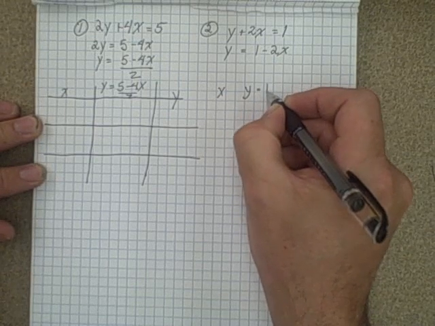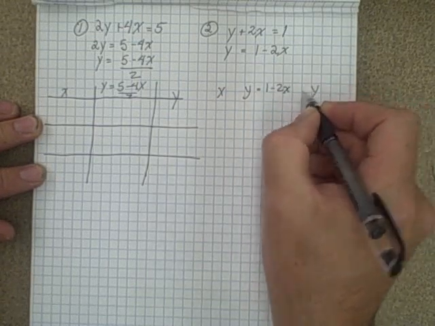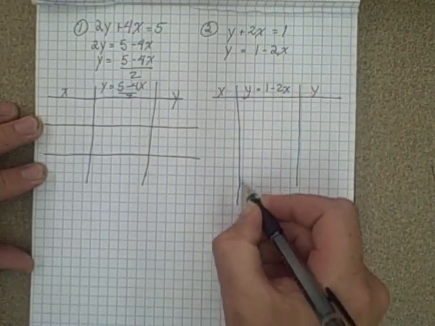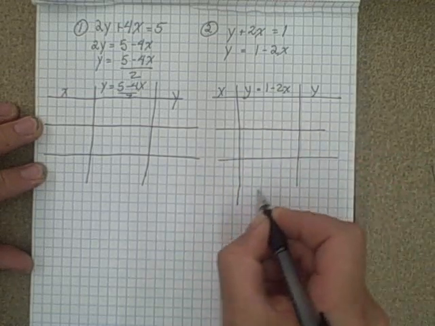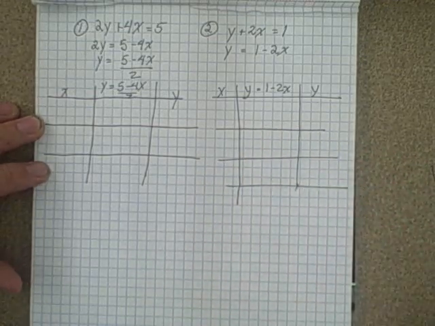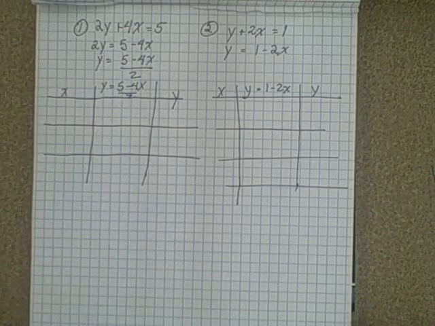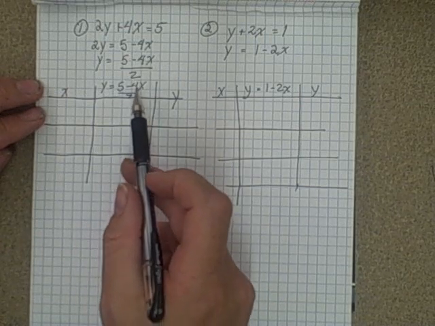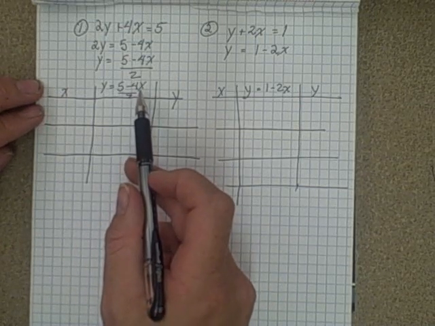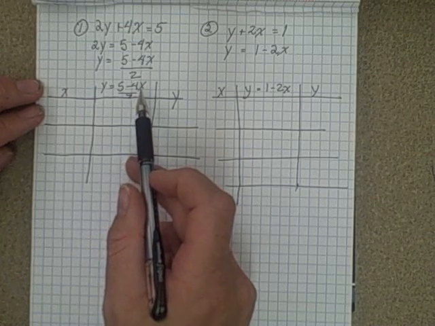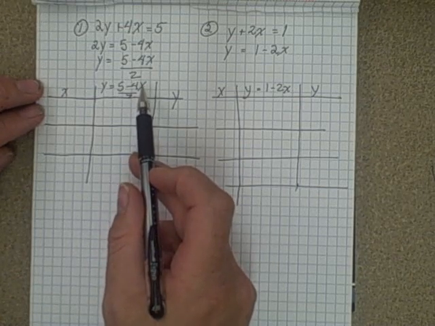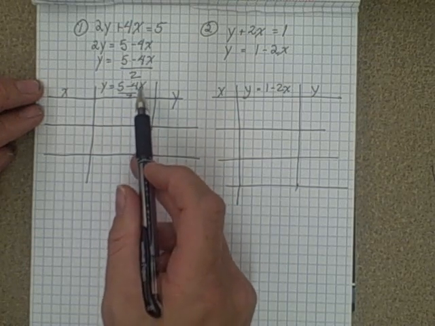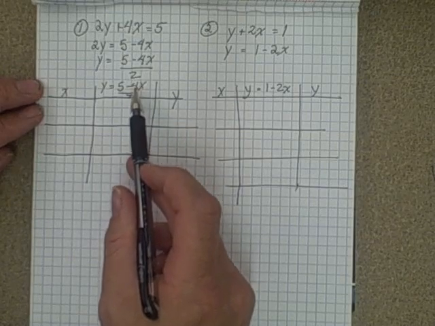y is equal to 1 minus 2x, and then the y there. So this will be our table for equation number 2, and we'll try to come up with 3 points there as well. Okay, so I'm going to choose some points that will work out reasonably well. Now, if I choose a 1 or a 2 or a 3, it's going to give me some really uneven numbers. If I choose multiples of something, like 5, it might work out.